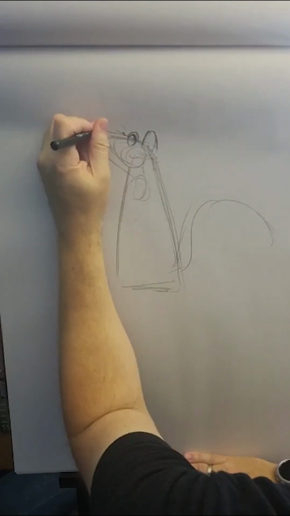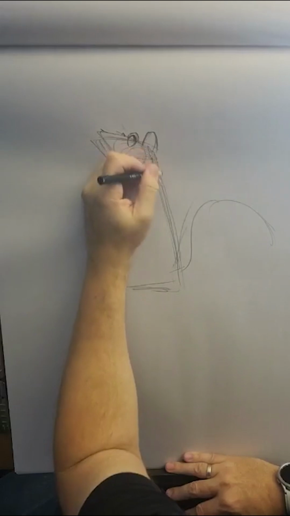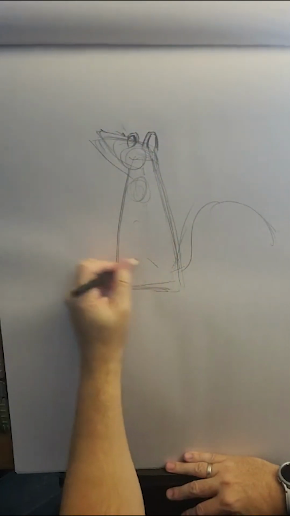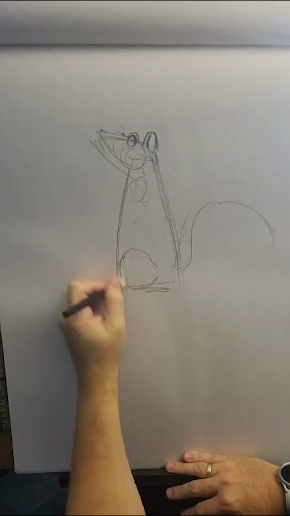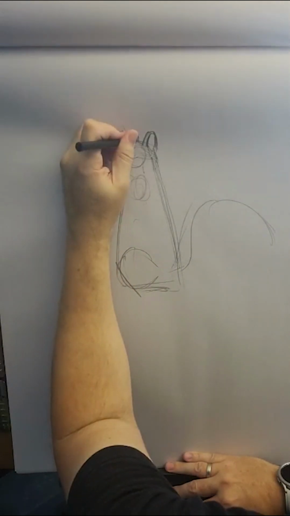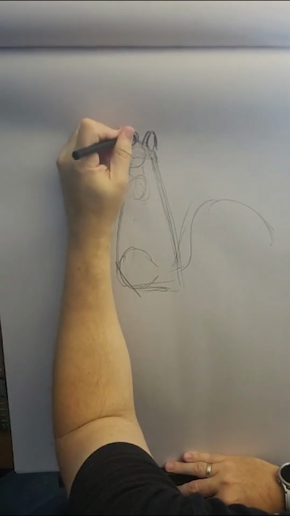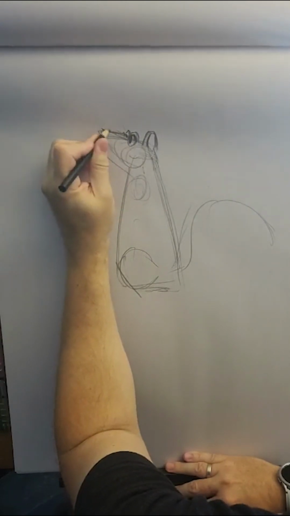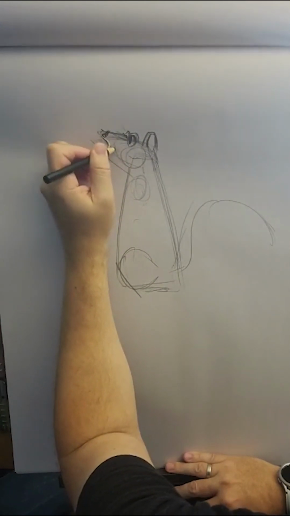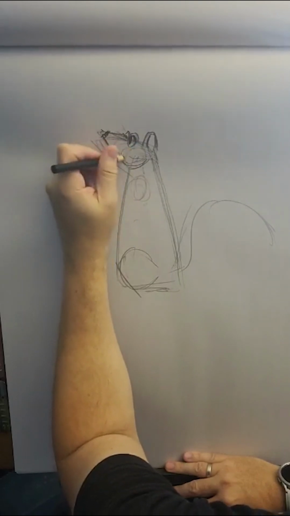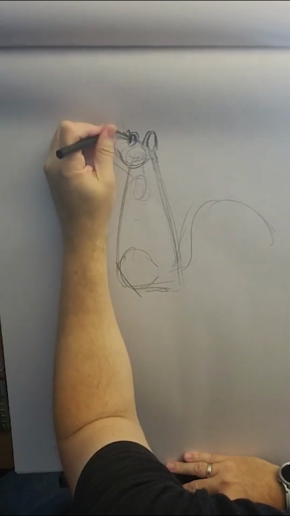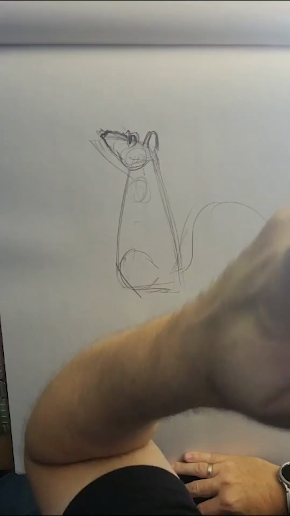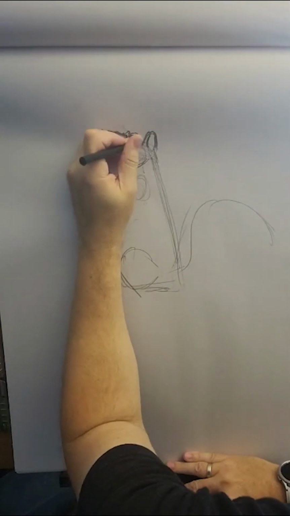Trying to go a little stylized here. I don't know. We'll see how this goes. Oh boy, I might be getting too influenced by Scrat.